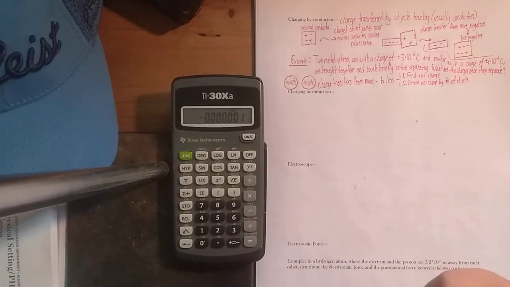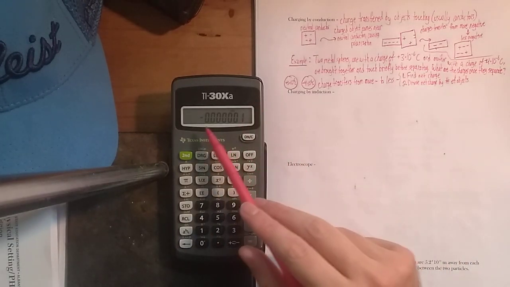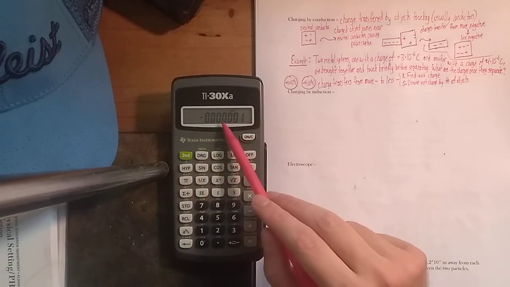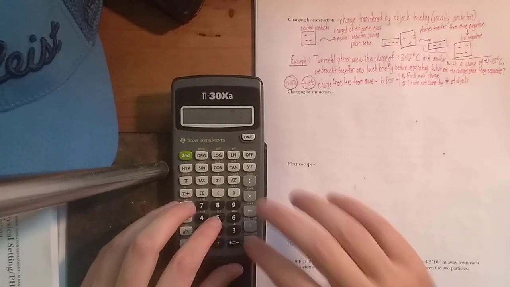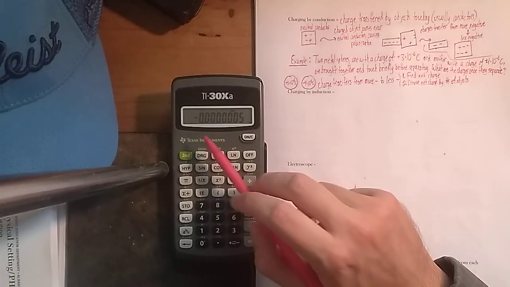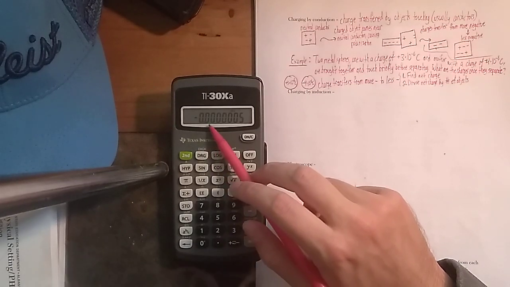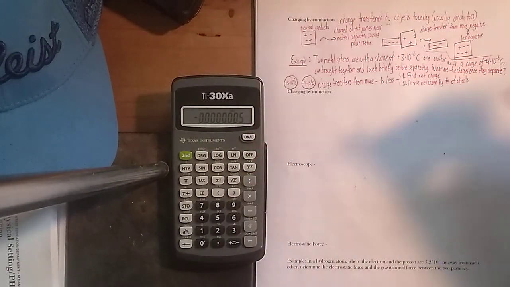If I were to put this into scientific notation, that's what you'd see right here. Or we can write this out as 0.000001. 1, 2, 3, 4, 5, 6. Yep, negative 1 times 10 to the negative 6. Now we simply divide. We evenly distribute that charge to the two objects. So I divide by 2, and I get negative 0.0000005.